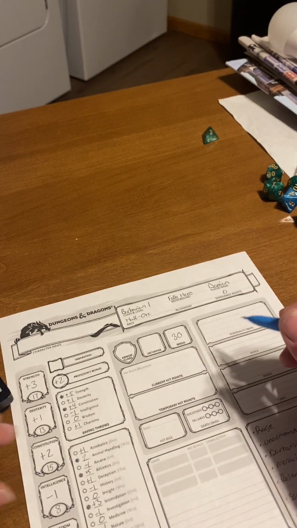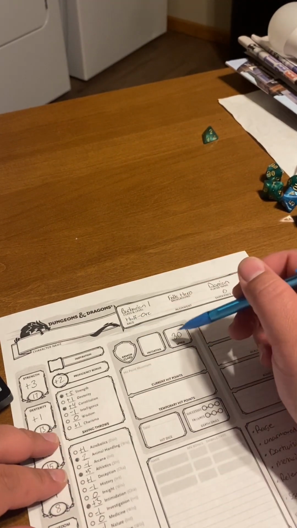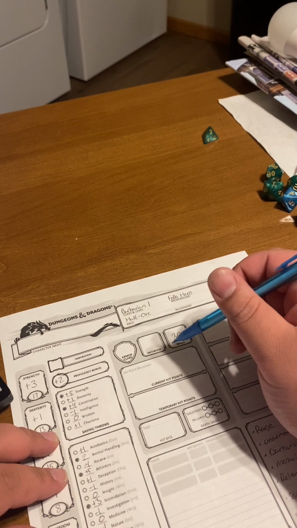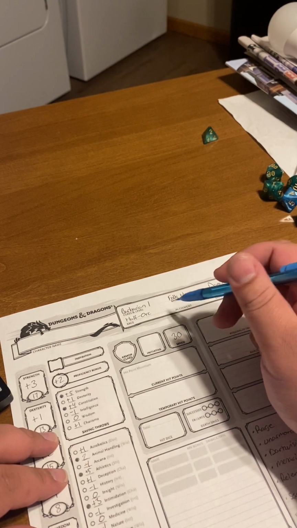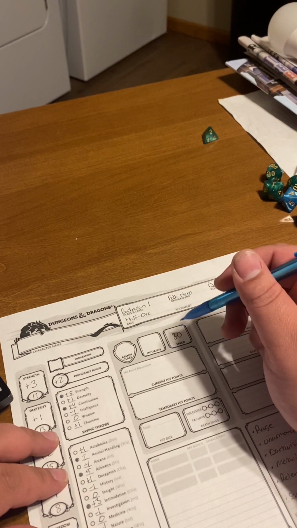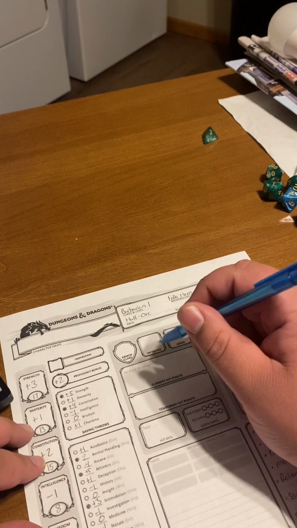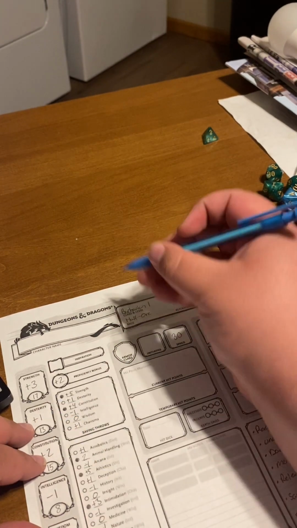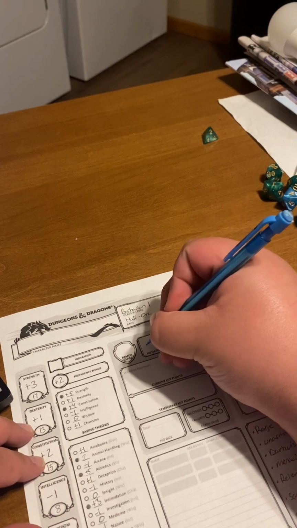Okay, so up here we have armor class and initiative. Our initiative is our dexterity mod, so +1. So we'll add that here.